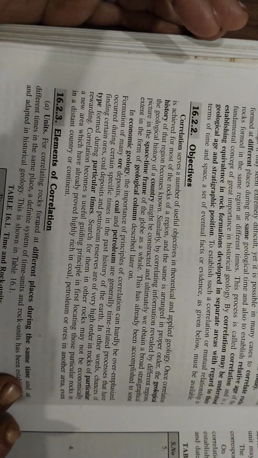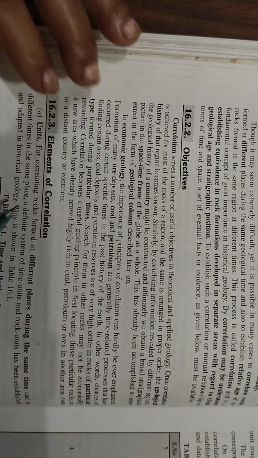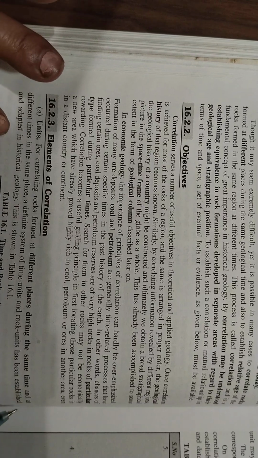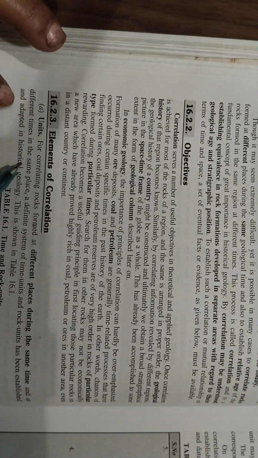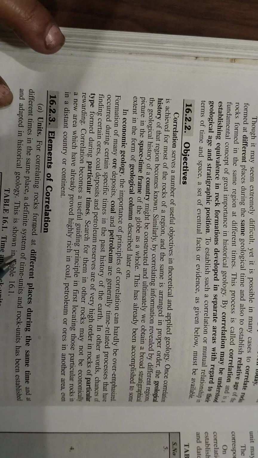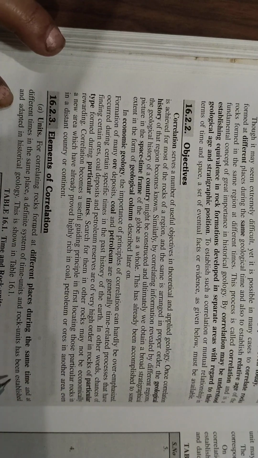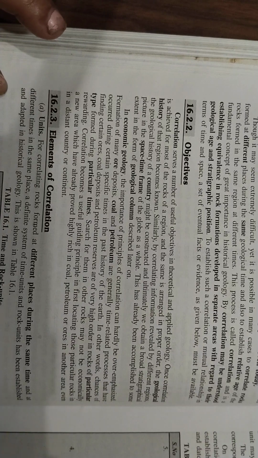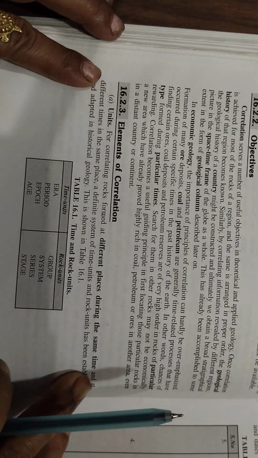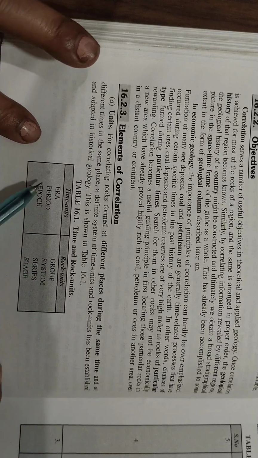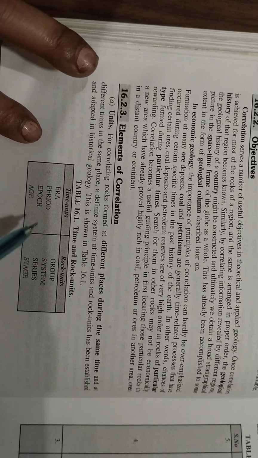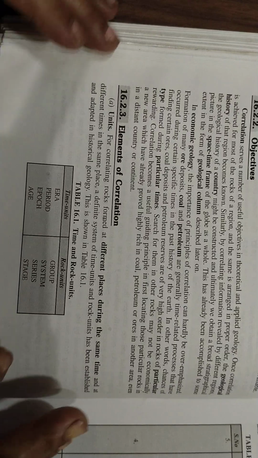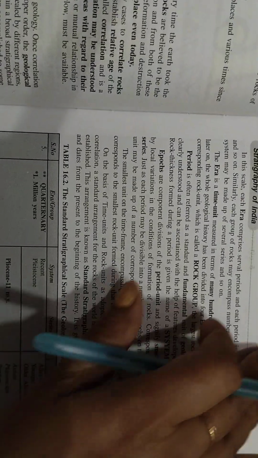Elements of correlation: units. For example, for correlating rocks formed at different places during the same times, and at different times in the same place, a definite system of time unit and rock unit has been established and adopted in historical geology. This is shown in Table 16.1. Time unit and rock unit: era, group, period, system, epoch, series, age, stage. This is very important. Please learn it with writing practice.